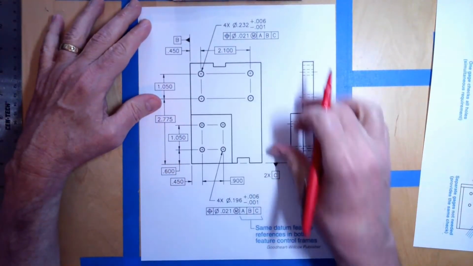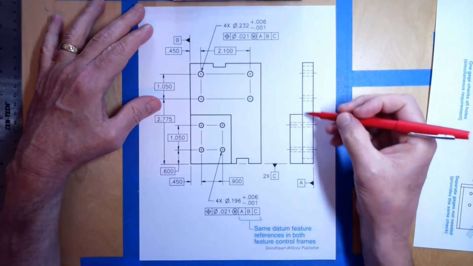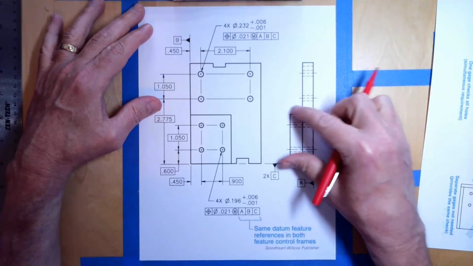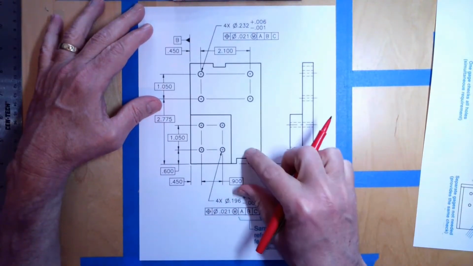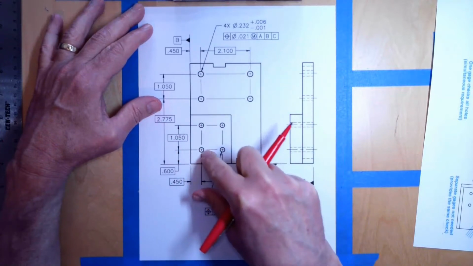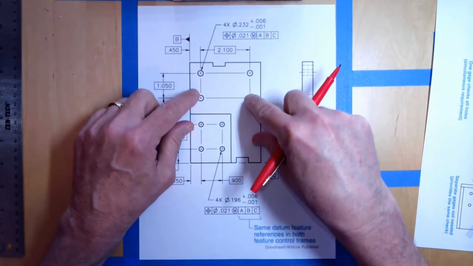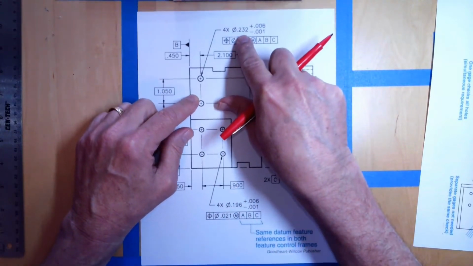Okay, so we have this plate. It has a rectangular part that sticks up here, but it's a single plate. We have two sets of holes. We have 4 holes here and 4 holes here. These holes are smaller, diameter .196, and these holes are larger, diameter .232.